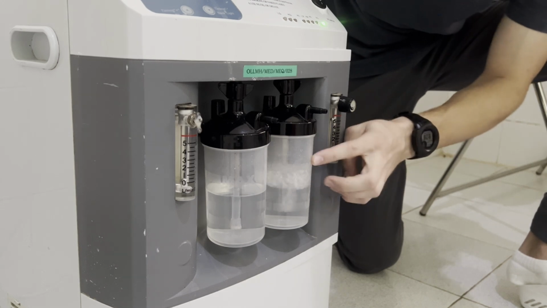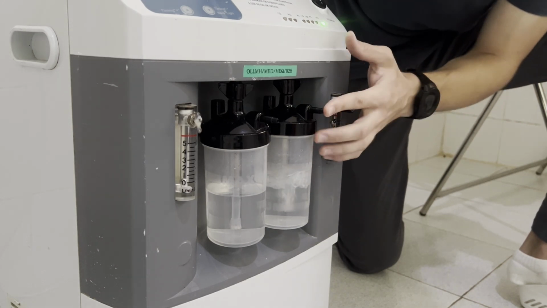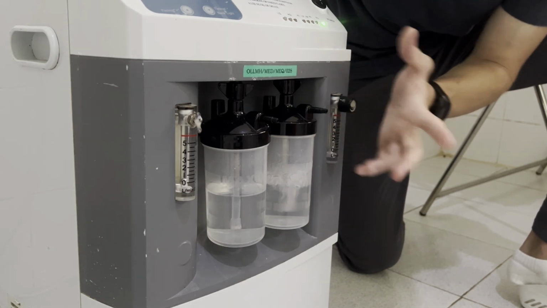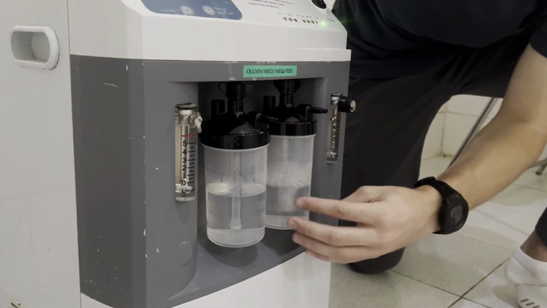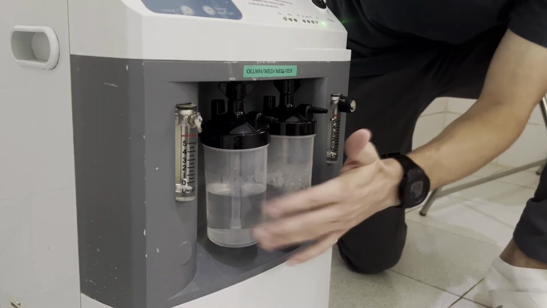I see bubbling through the canister, and I feel air coming out of the humidifier bottle outlet. So this one is functioning as I expect. Now I'm gonna test this side.